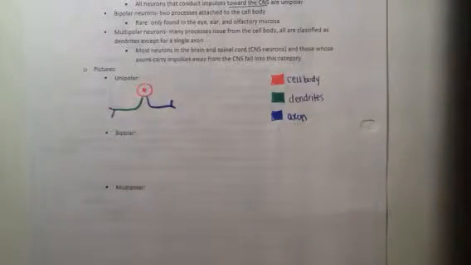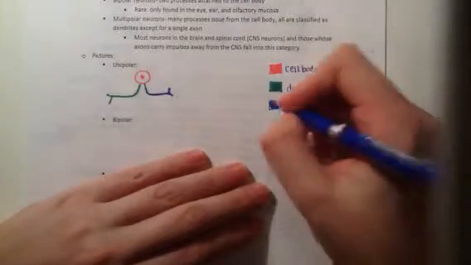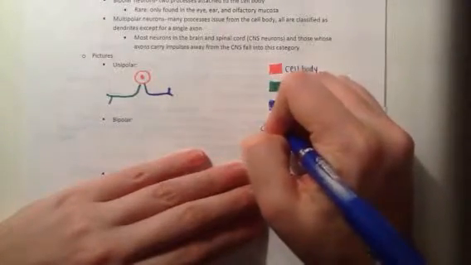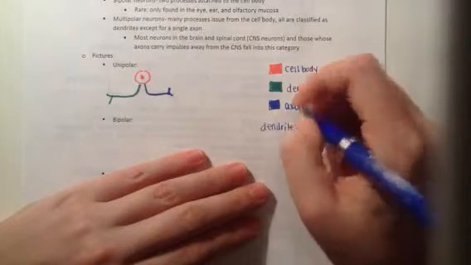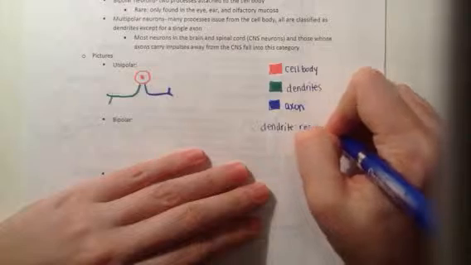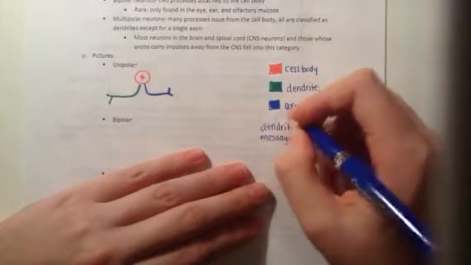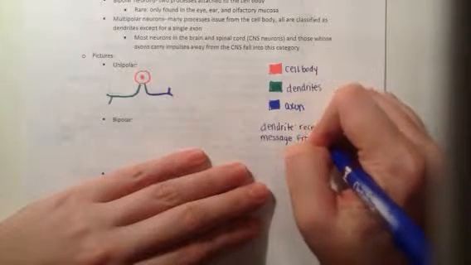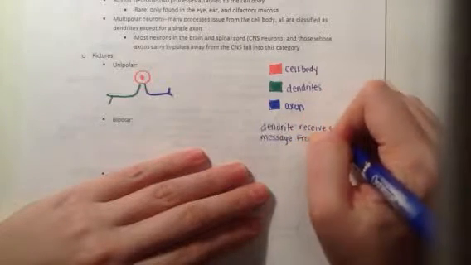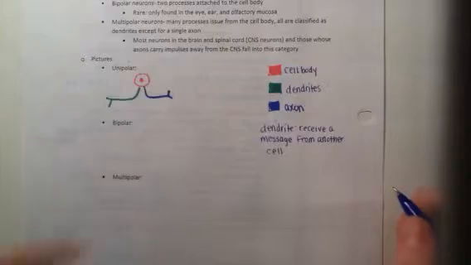The difference in an axon and a dendrite are the following. A dendrite, and that picture is green, is going to receive a message from another cell. That other cell might be another neuron, and neurons talk to each other. That's how our brain works.